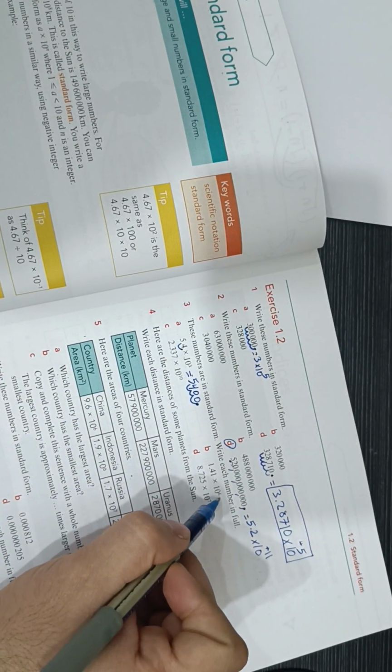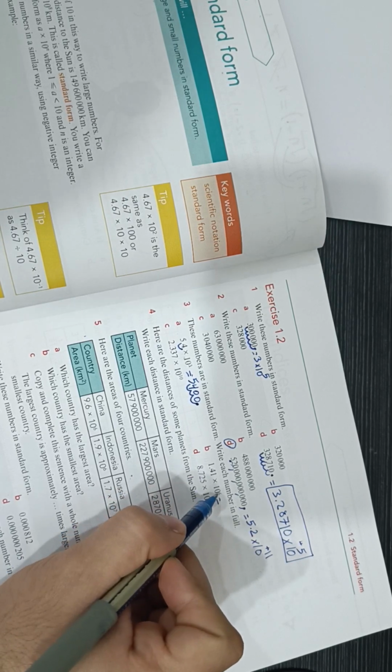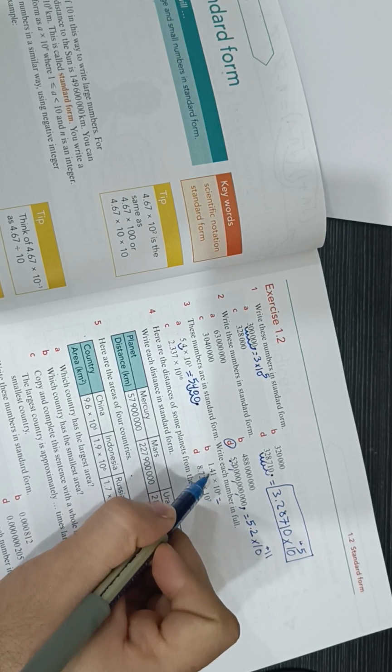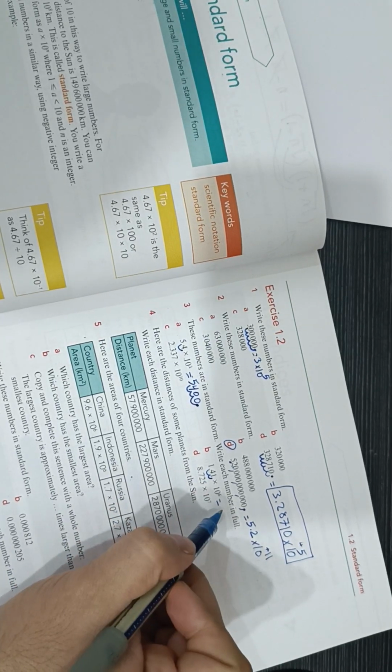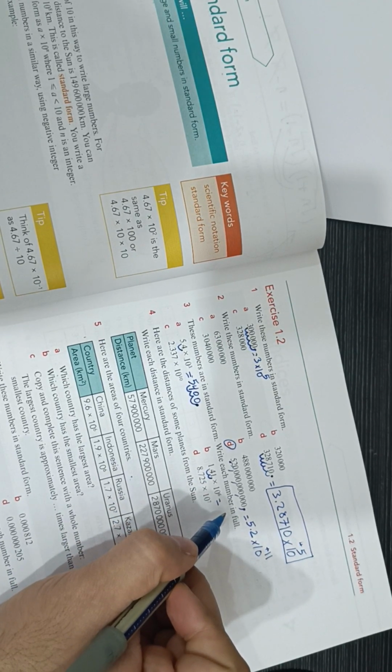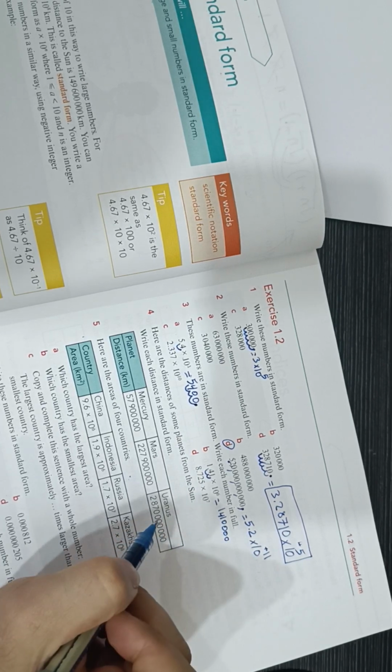Again, the power is positive. So we need to move this decimal point 6 places because the exponent is 6. So 1, 2, and how many zeros do we need to add? 4 zeros to make that 6 places. So 1, 4, 1, 1, 2, 3, 4.